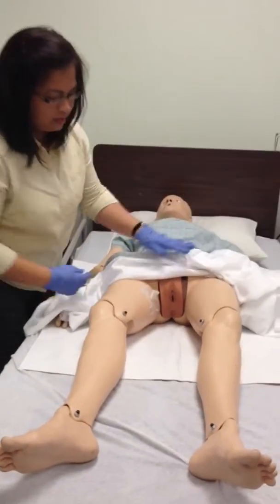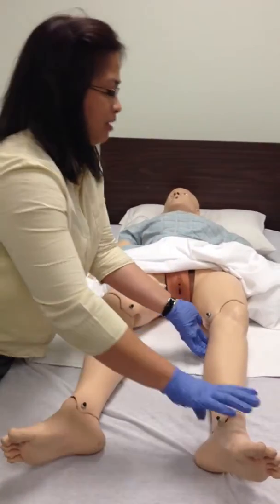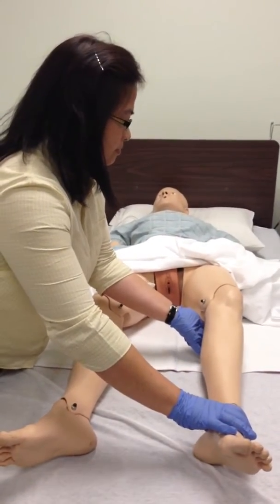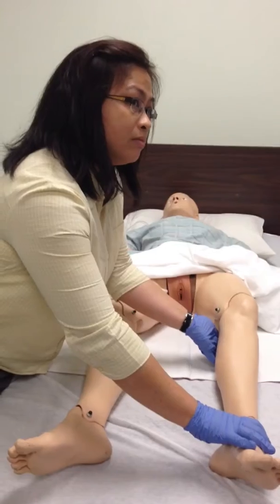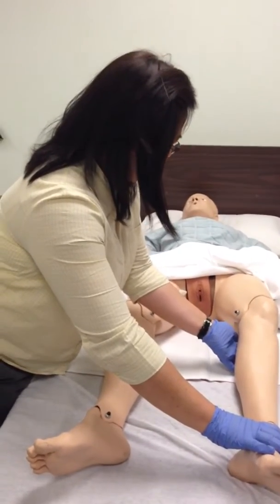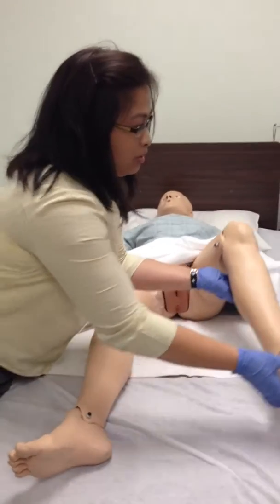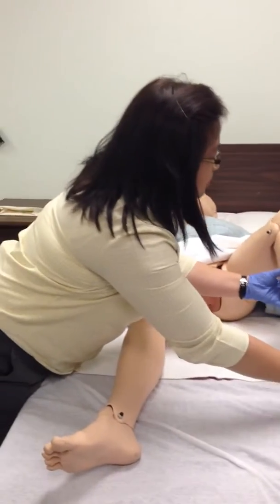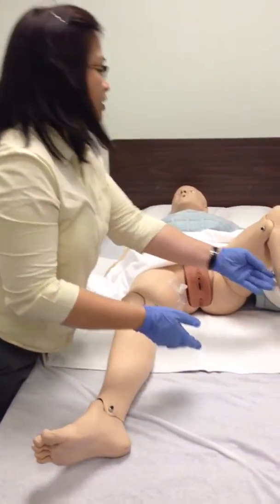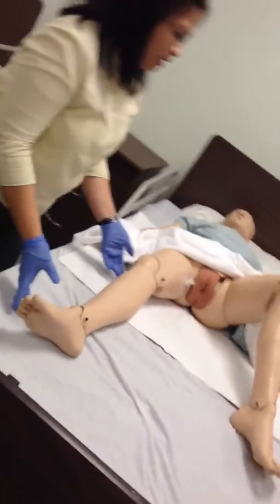And then you're gonna go and... Is that when you do assessment of the vagina to see if there's any lesions or things like that? Yeah, you can do that also because you're there already. You're doing assessment already right now. Okay, you're gonna position the legs, okay?